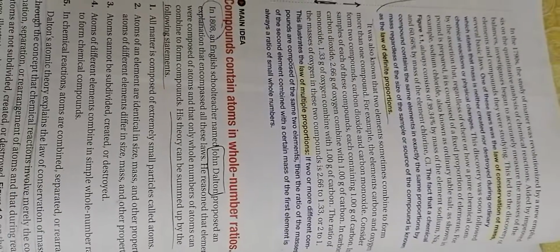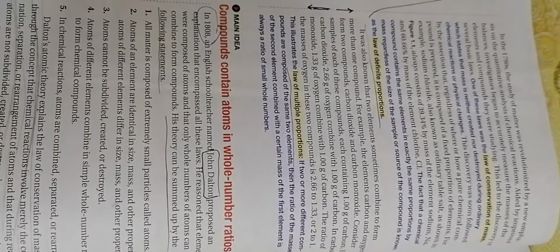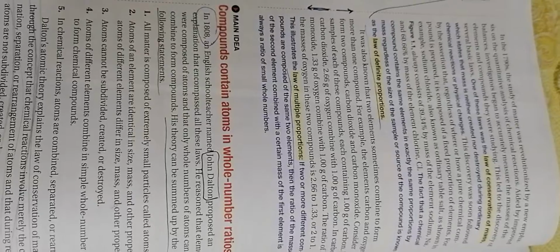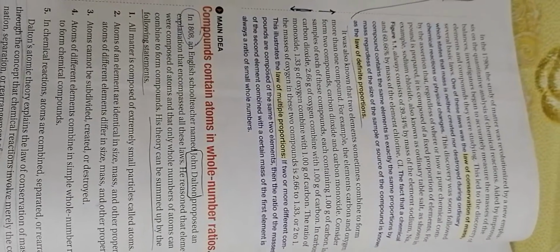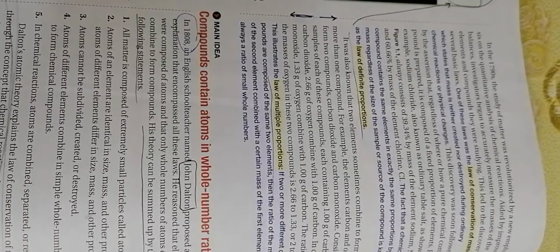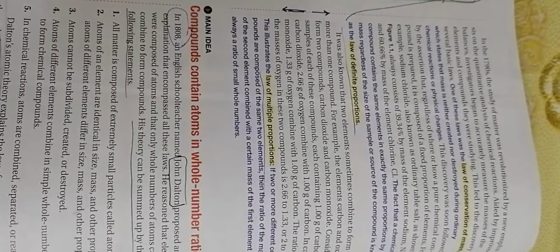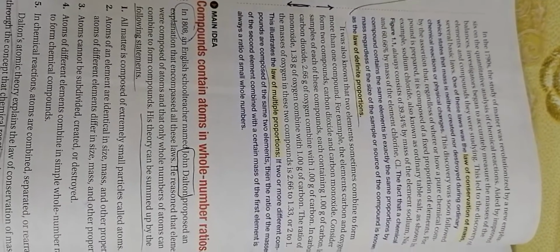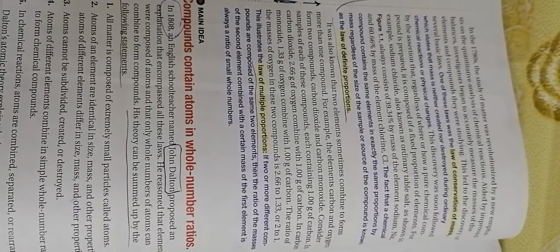Law of definite proportions. We've already underlined that, and it's in bold in your book. It means that the proportions of the constituents of any compound are always the same, whether you have a small amount or a big amount.